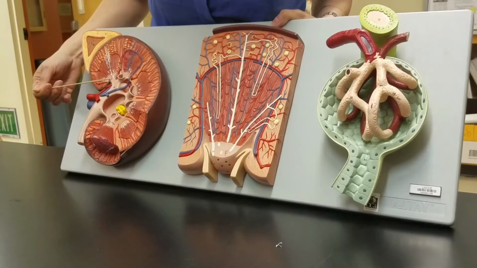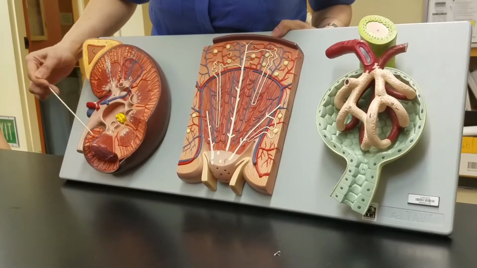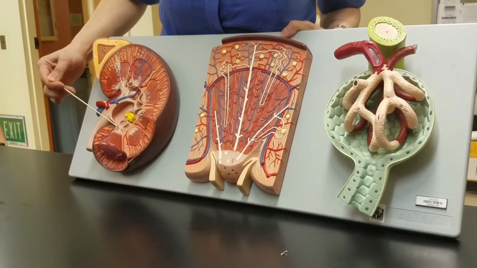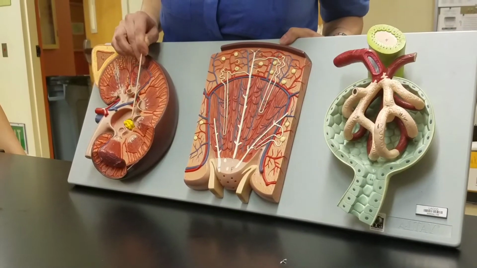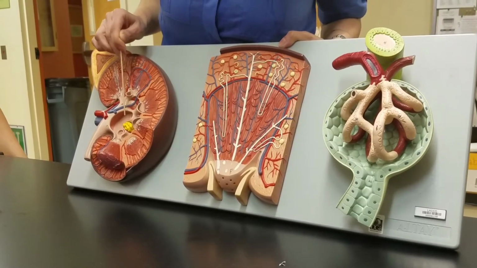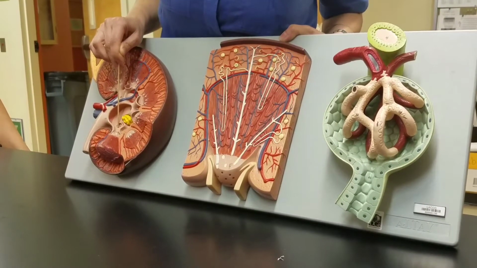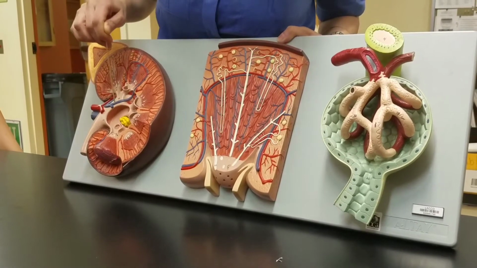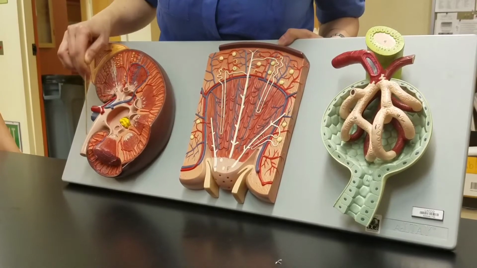Take a look here. These are your minor calyces. Each pyramid with its papilla points into a minor calyx. Okay, you see how short this one is. Here's another minor calyx, minor calyx. Minor calyces drain into the major calyx, major calyces, and you see another very short minor calyx that drains into the major calyx. Major calyces drain into the renal pelvis. Renal pelvis continues down as the ureter.